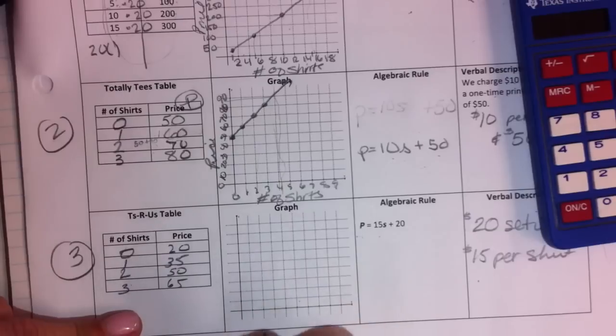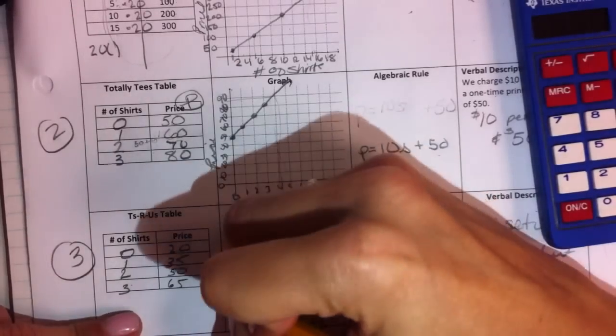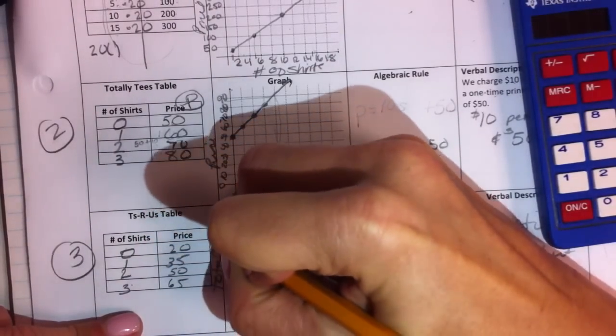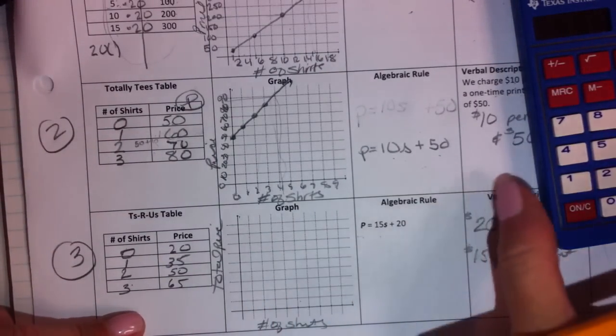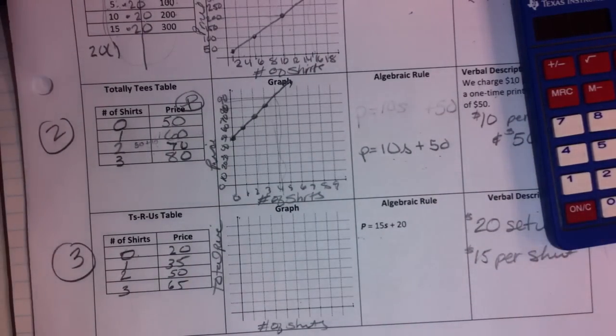Now let's do the graph. Number of shirts, total price, and I'm running out of time, so I'm going to let you guys finish that one, and we'll come back for round 2. Part 2 will be up in just a minute.